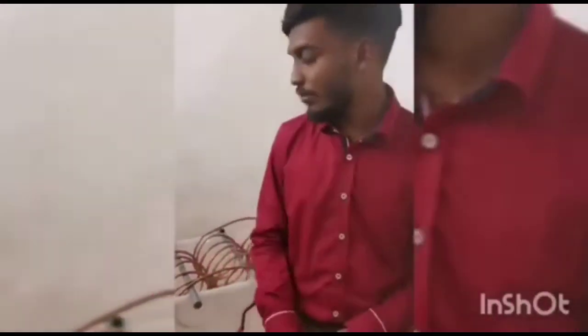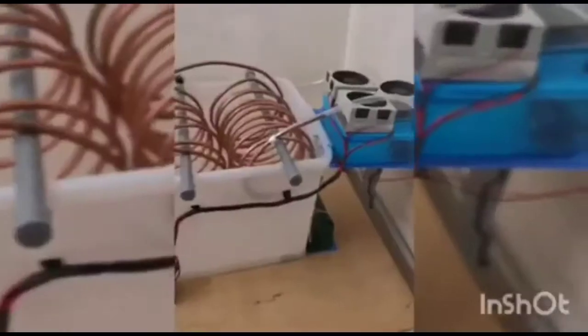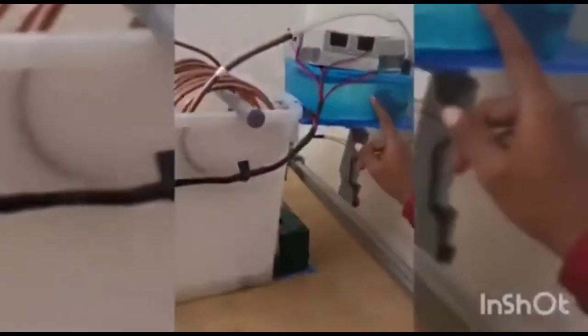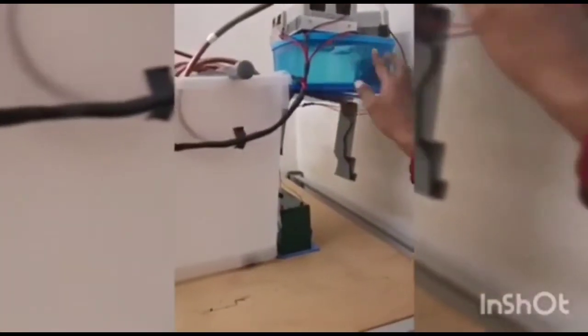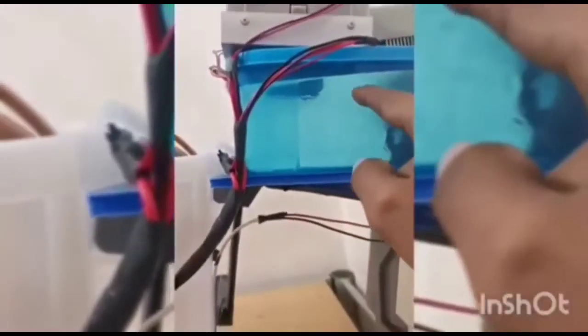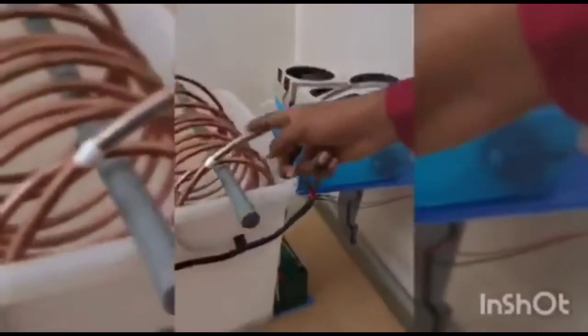Now we will see how my project works. This peltier device will make the water inside the peltier container cold. The peltier device metal is in contact with the water inside the container, so the water is getting cold. When we connect this water pump with the battery, the water goes through the coil.